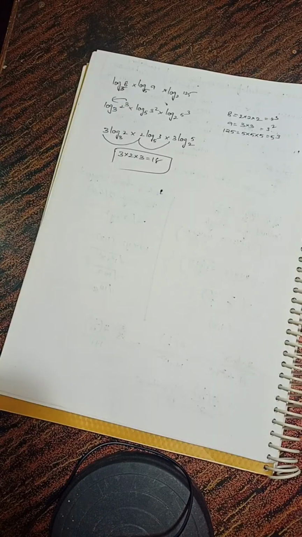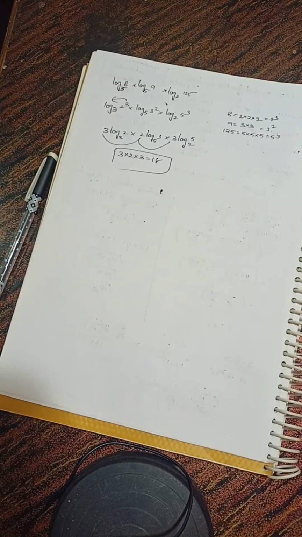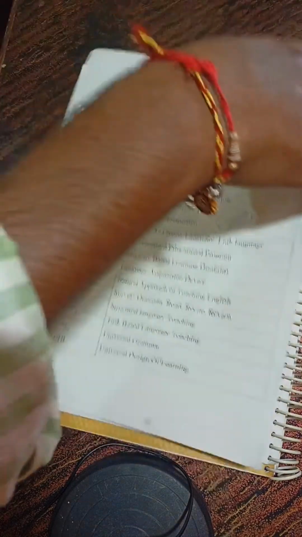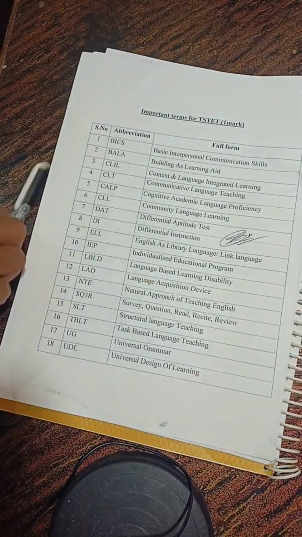I am having a lot of notes of CDP, so I will be able to upload the notes of the Ctet also. So before ending this class, I am going to share with you some full forms which are very important in the Tstet examination.